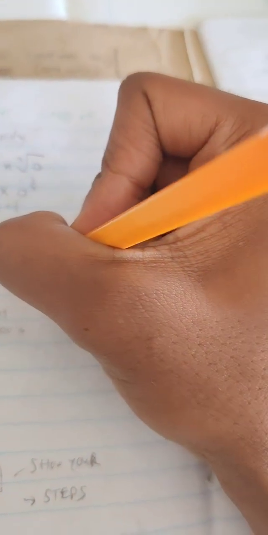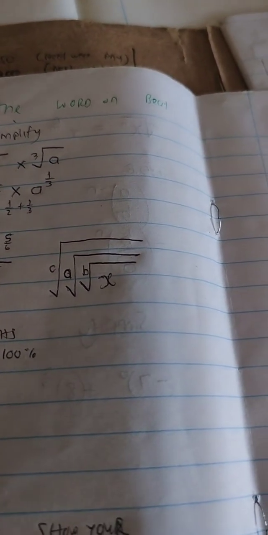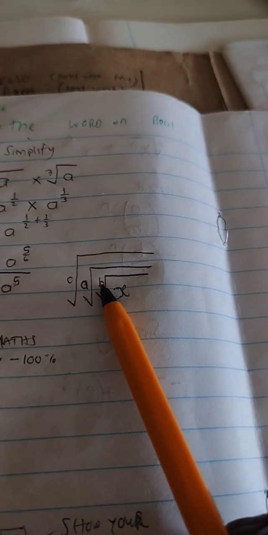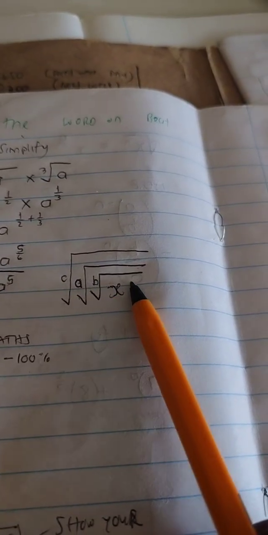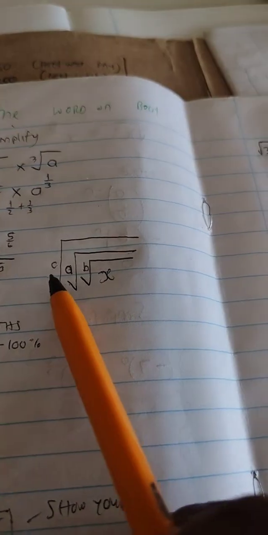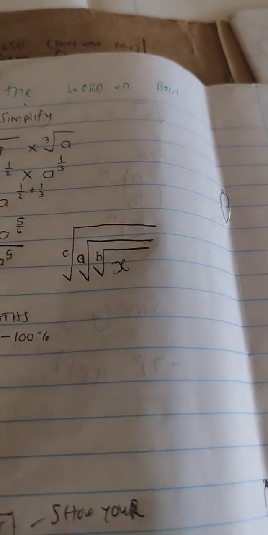Okay, let's just put A, B, and C so that we can value the general input. Okay, let's just say we had the B root of x, and it's covered by the A root, and it's all covered by the C root. Okay, so then how do we express this in a simpler form?